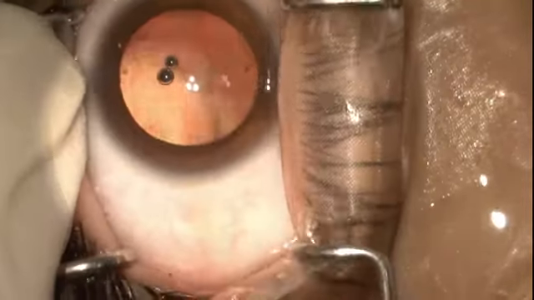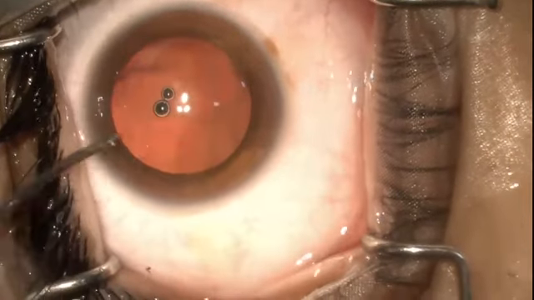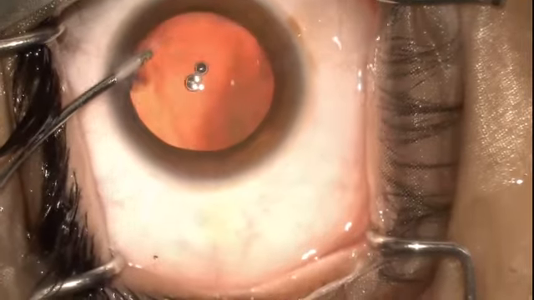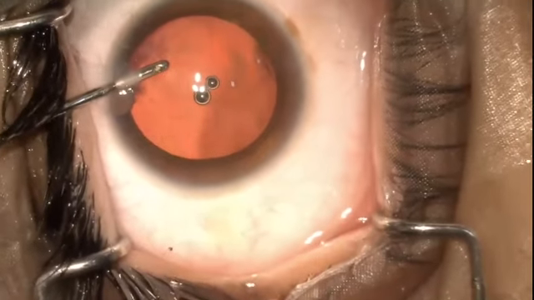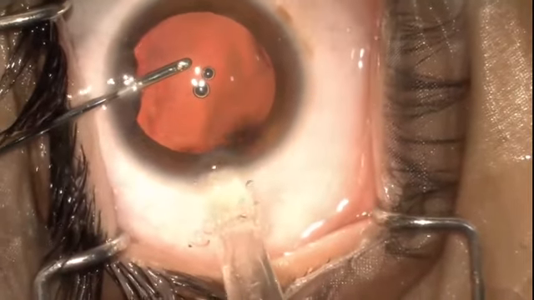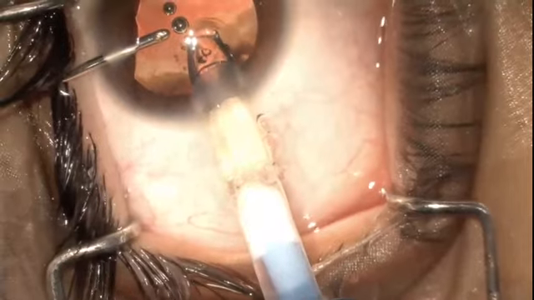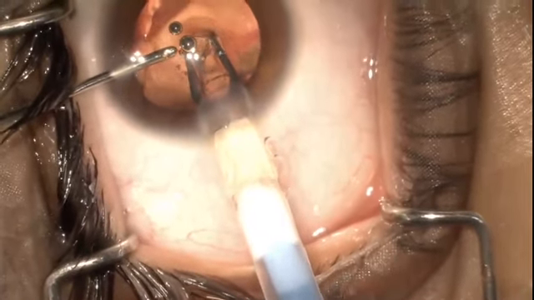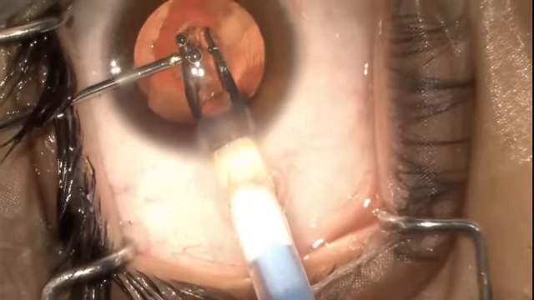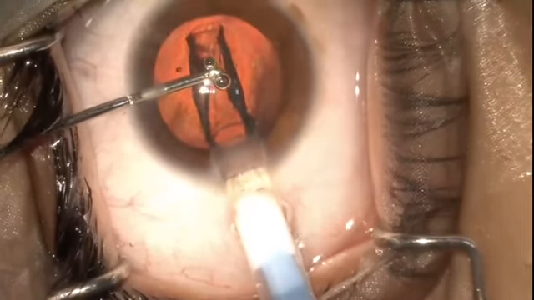Once you are sure that the lens moves, then again put the speculum, inject the viscoelastic, and inject the ICL slowly. Take your own time while injecting the ICL. The haptic which has a hole should open on the right upside.